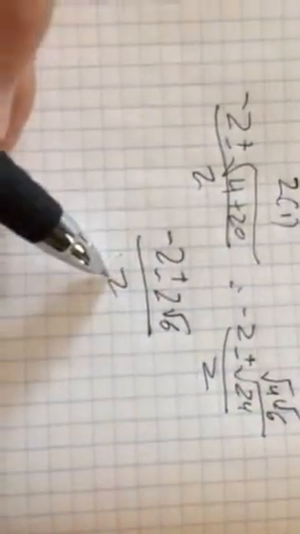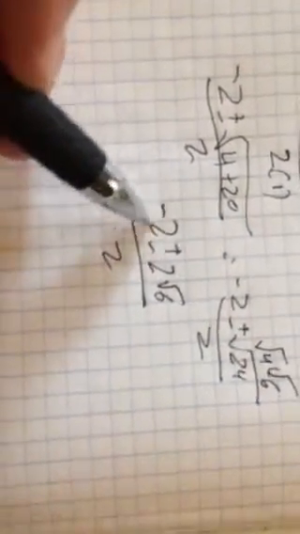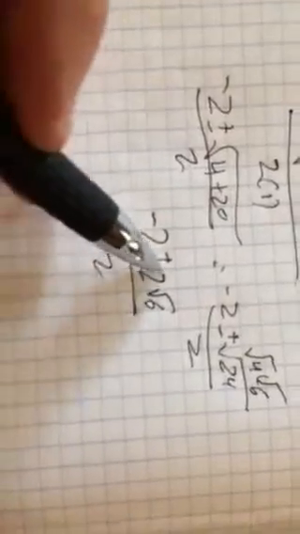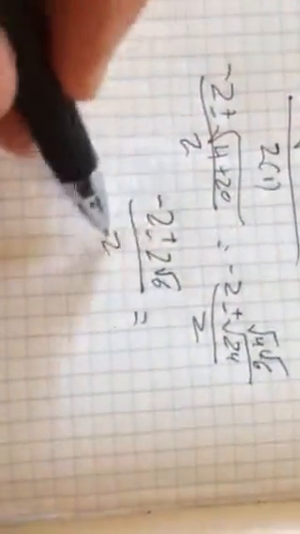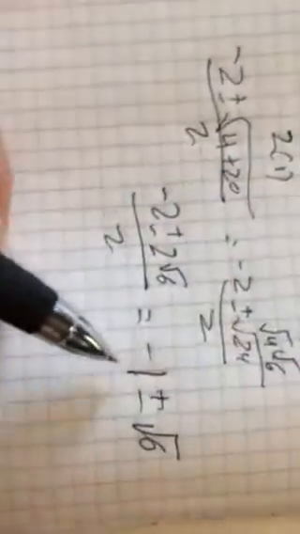And since everything is divided by 2 here, that -2 is divided by 2, and that 2 is divided by 2, I'm going to divide them both out. So this is going to be -1 plus or minus root 6. So those are my other two zeros.